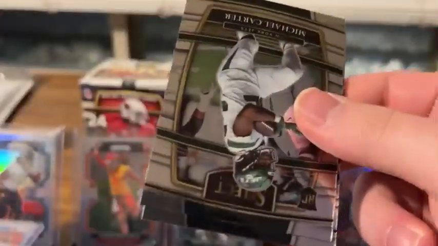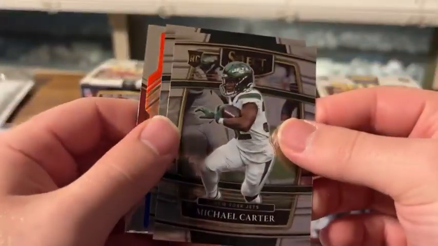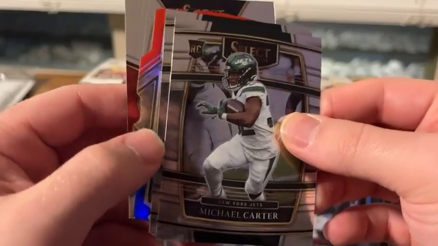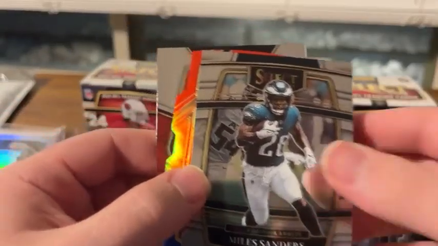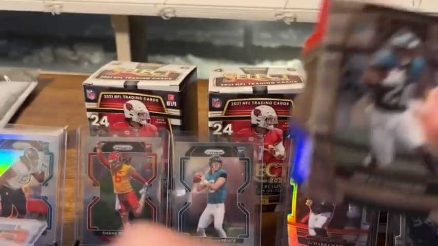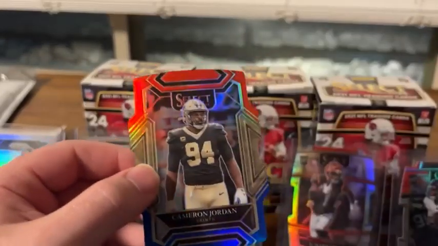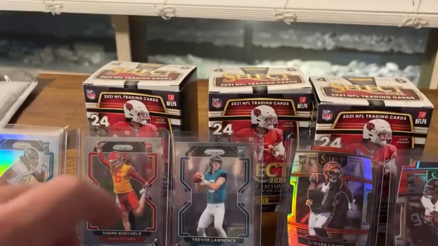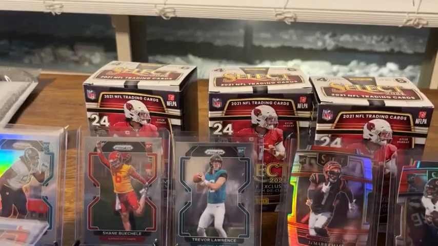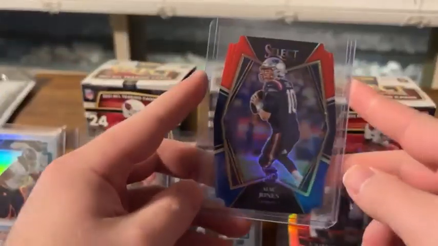Michael Carter. Last pack magic. Miles Sanders, Matt Ryan. I don't know if you can do better than that, though. Cameron Jordan. So it was second to last pack magic.